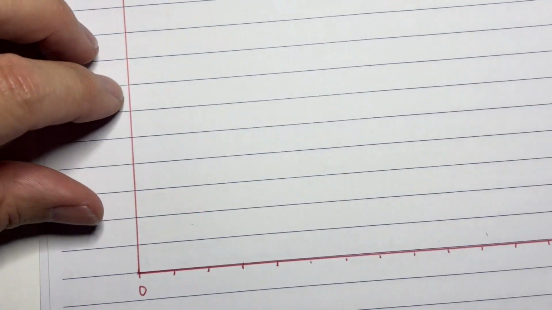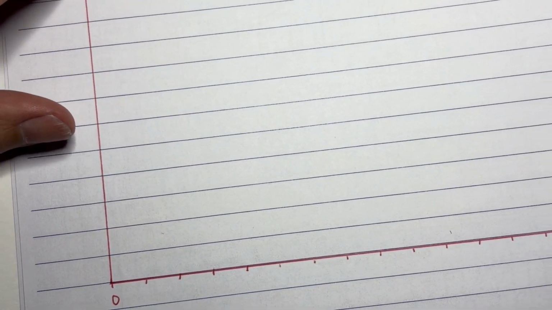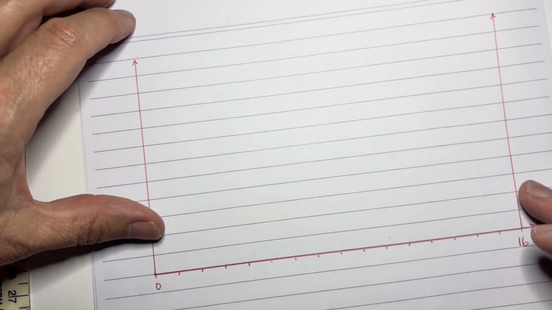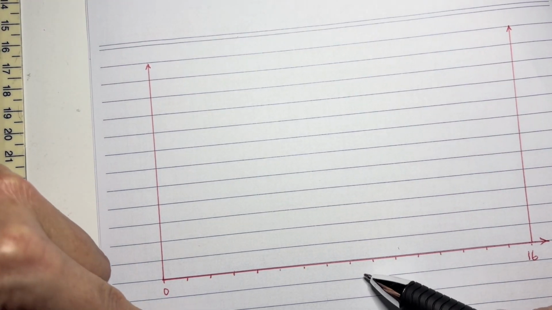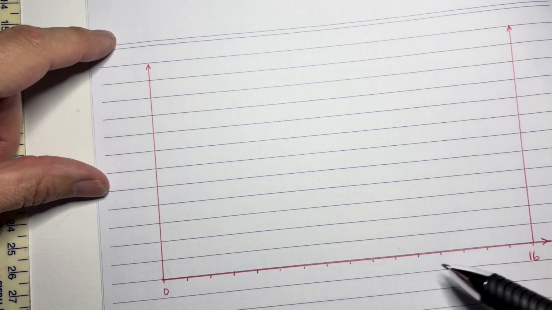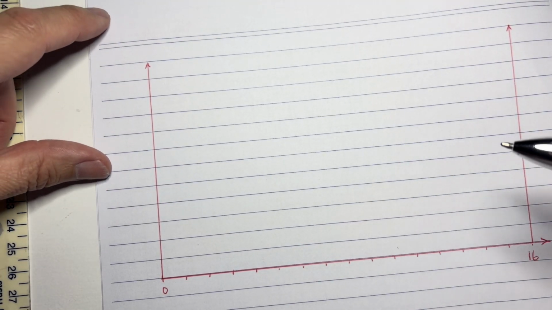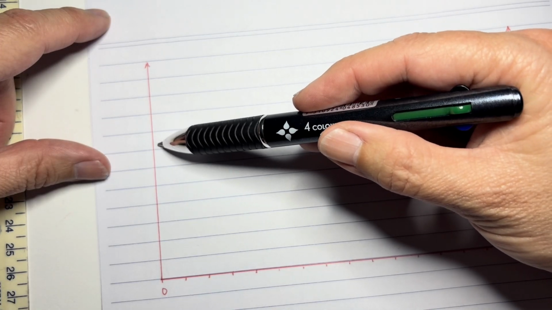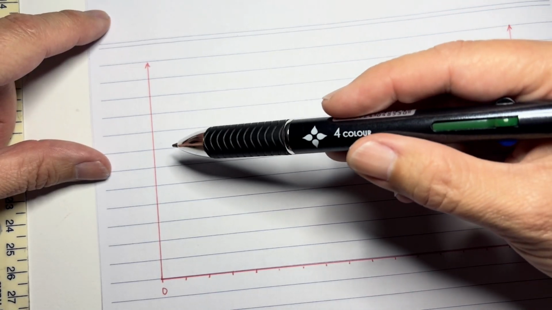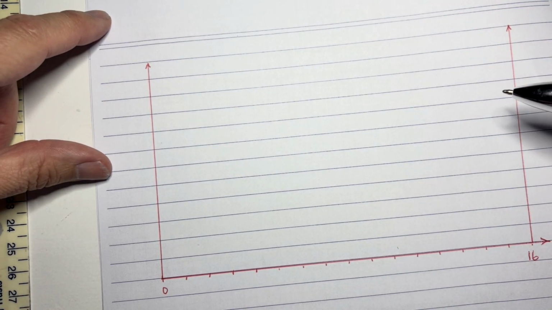So I'm just going to plan out the scale of my graph, and since distance from the low water mark is going to be on the x-axis, I'm going to have it down here, and I'm going to have one y-axis for temperature and the other one for salinity.